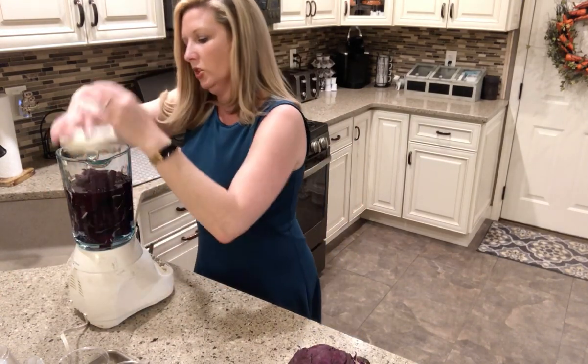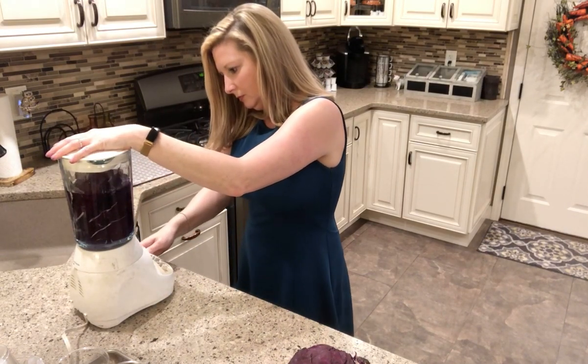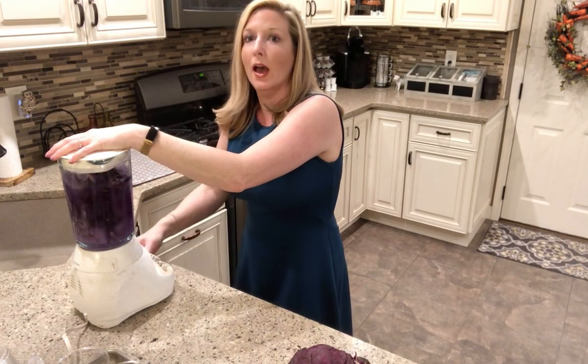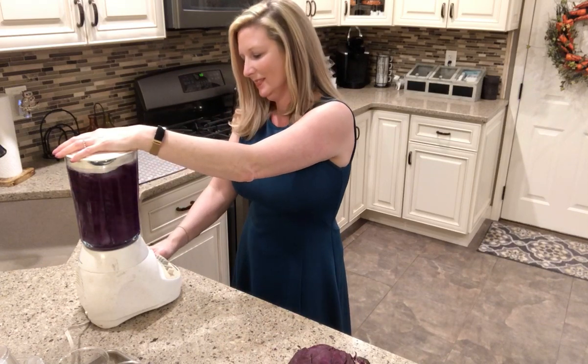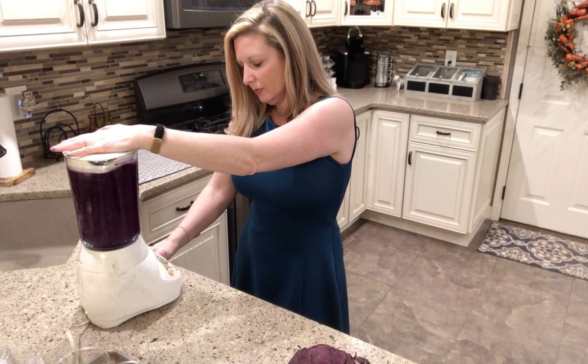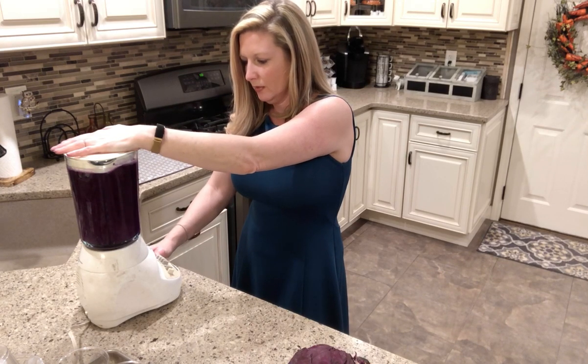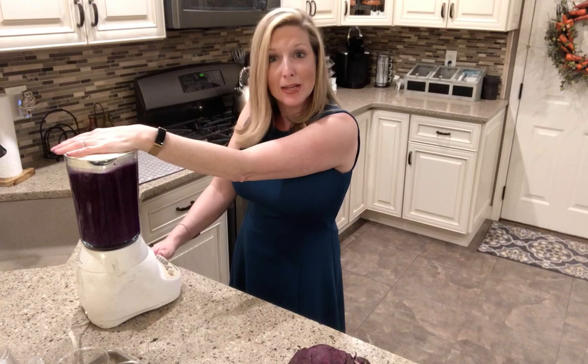And we're going to turn this on and let it go. A very pretty purple color.